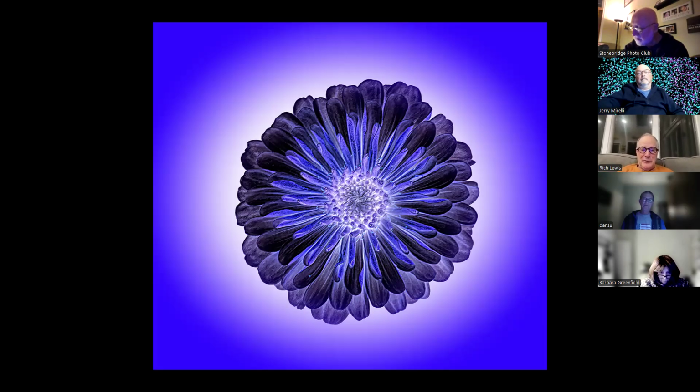And whatever the blue petals are, it almost looks like liquid coming out of the middle of the flower, pouring over the rest of the flower. So it's almost like it's not a flower anymore. It's almost like some kind of weird geometric abstract. But nicely done. We'll go seven on this.